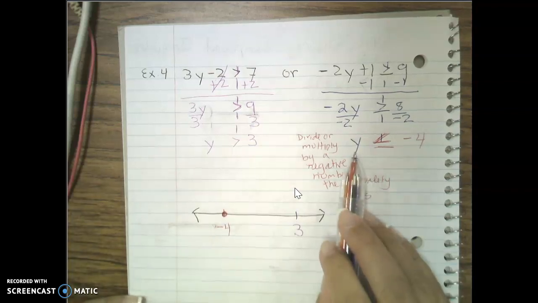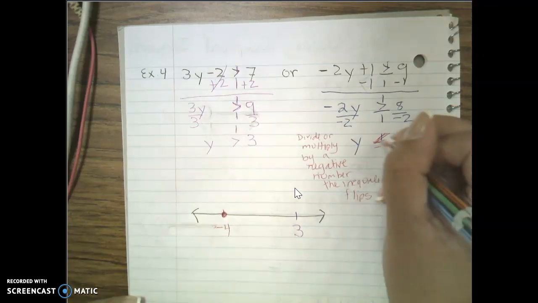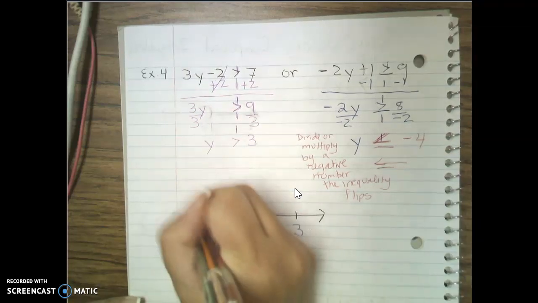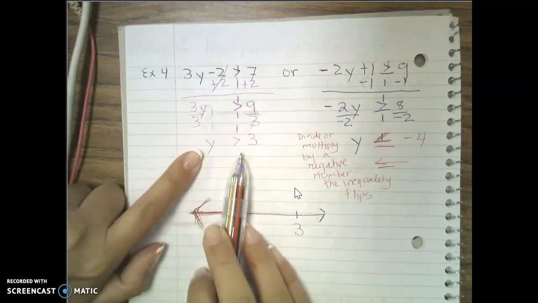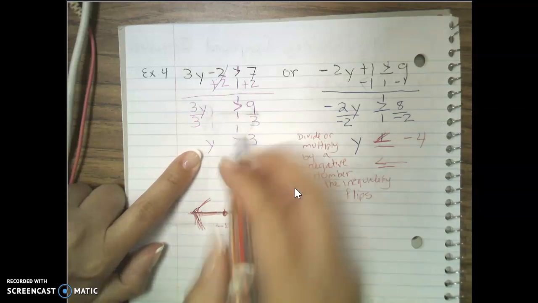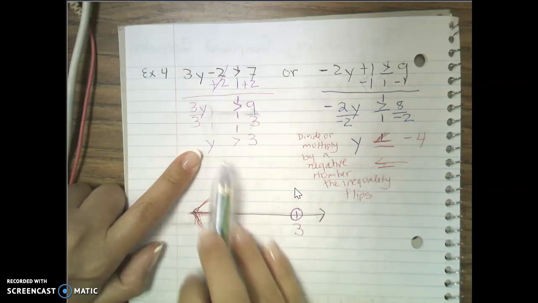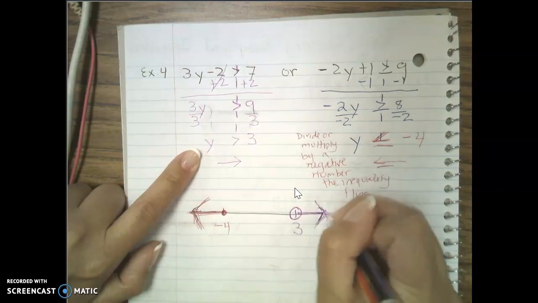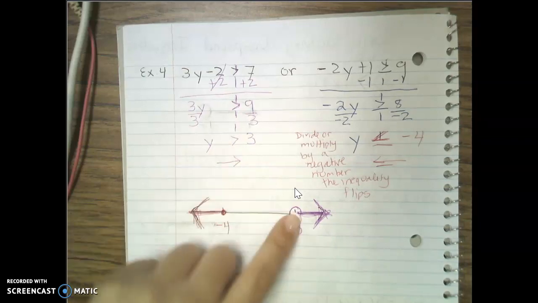Okay, since my variable is on the left, I can use my arrow technique. The arrow is pointing to the left, so I can shade to the left. Okay, now I'm going to do the same thing for the other side. Y is greater than 3. Since it's just greater than, there's no line underneath. It's an open circle. In my arrow method, my arrow is pointing to the right, so I'm going to shade to the right. Or since you know y is greater than 3, because the mouth is eating the y, that means we want the bigger numbers.